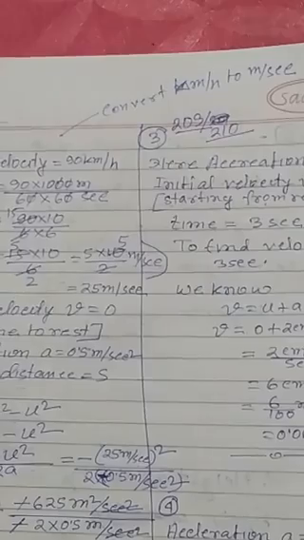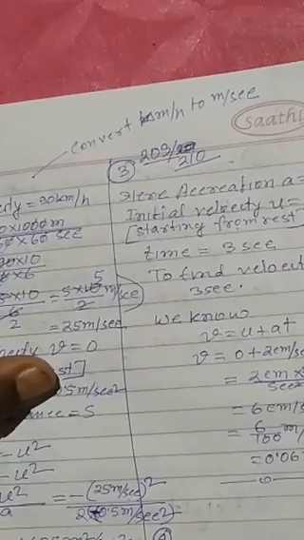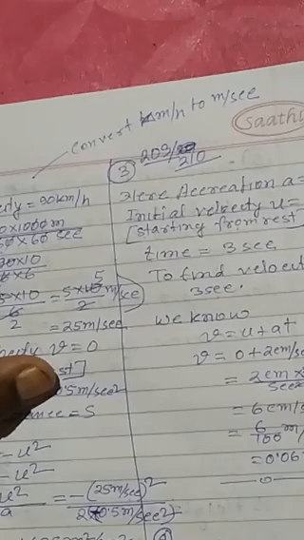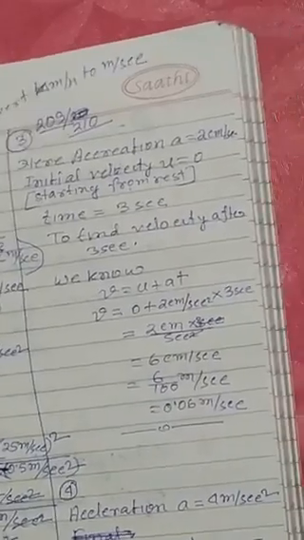And question number 3. Here acceleration is given, initial velocity equals 0, and time is 3 seconds. Find the velocity after 3 seconds. We know v equals u plus at. From this we find the acceleration.